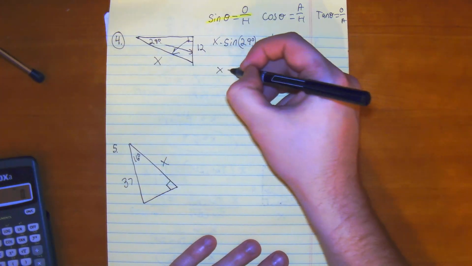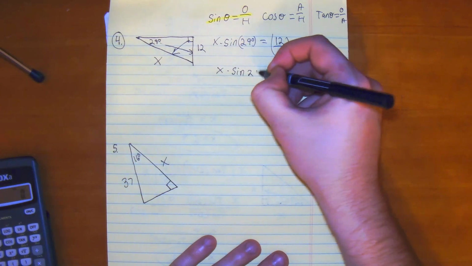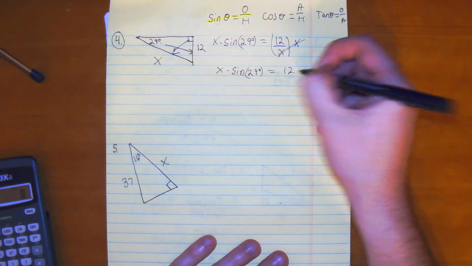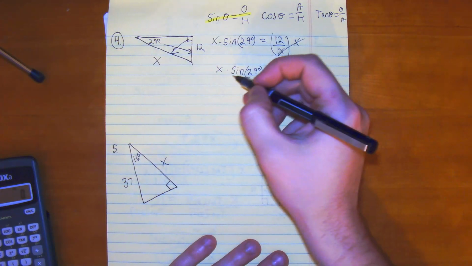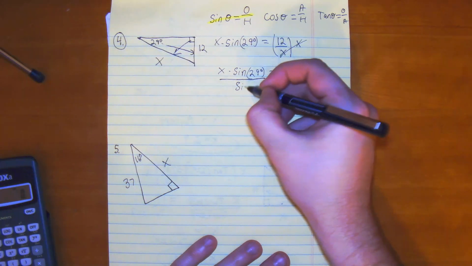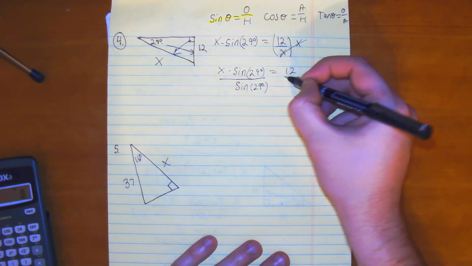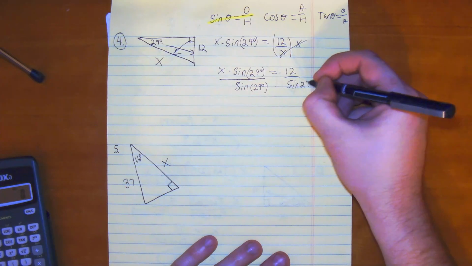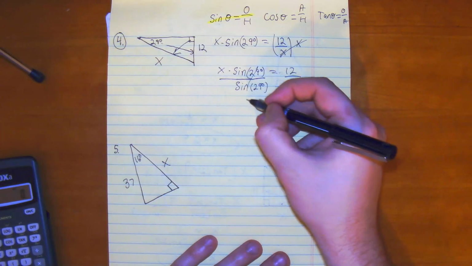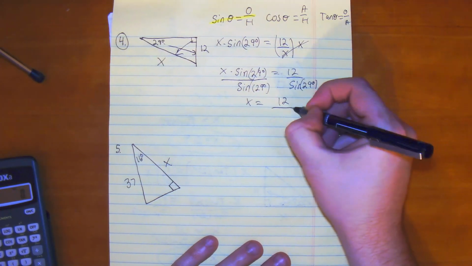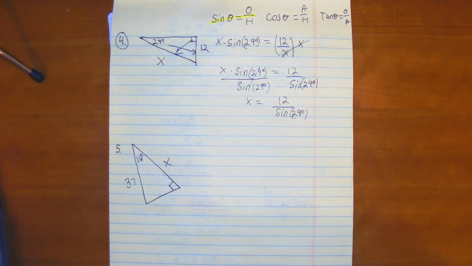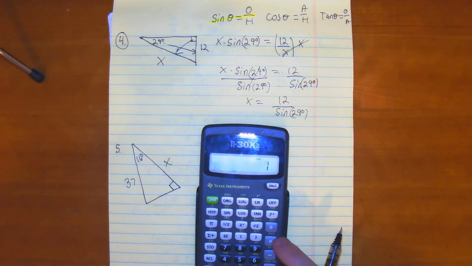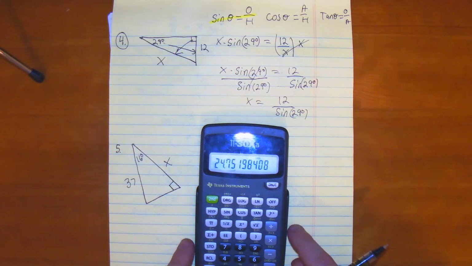Cancels. Now we're left with x times sine of 29 degrees is equal to 12. From here we do want to isolate that x because we do want to know what the hypotenuse is. So we divide both sides by the sine of 29. This cancels. We get x is equal to 12 over the sine of 29 degrees. And then in your calculator, you just do 12 divided by 29 sine equals, you get 24.8.